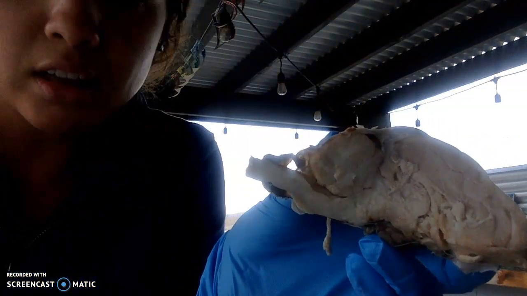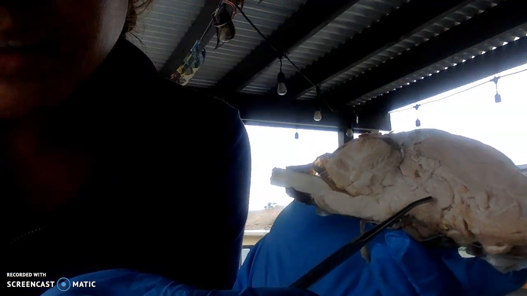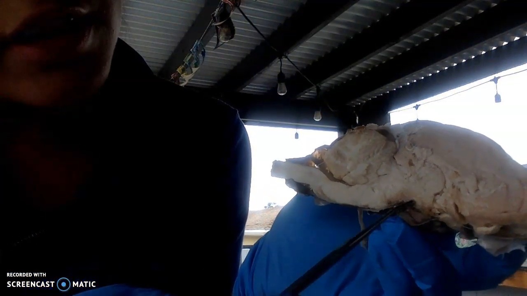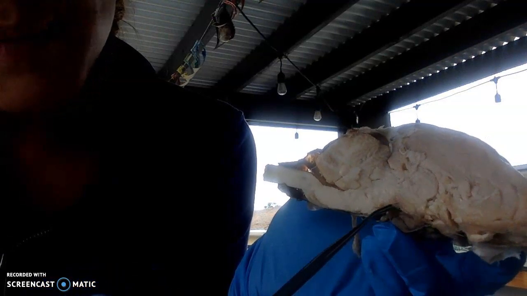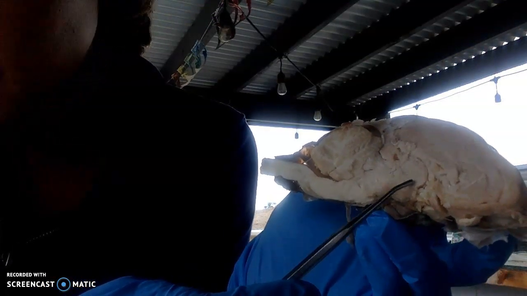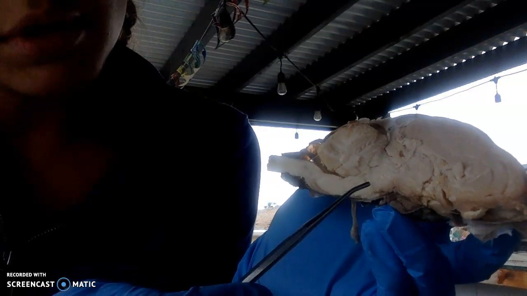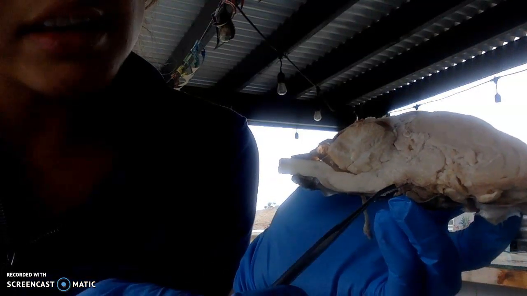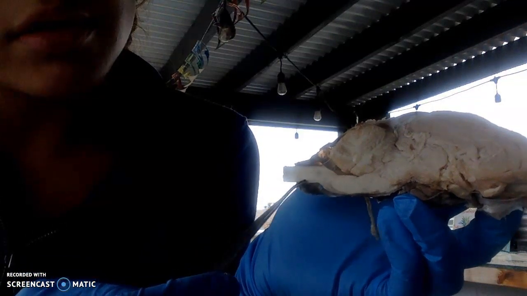And then the thalamus, you can see it better on this one. So my thalamus is right here. This is the thalamus. And right underneath it, this matter right here, this is the hypothalamus. Right underneath the thalamus, that's right here. Okay, then the medulla oblongata is this, right before the spinal cord.